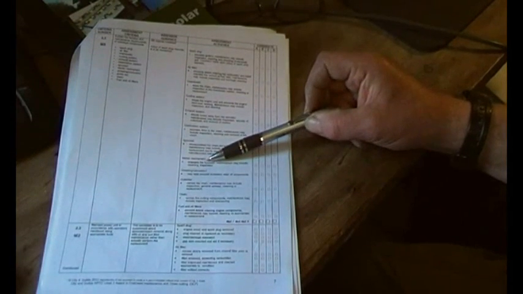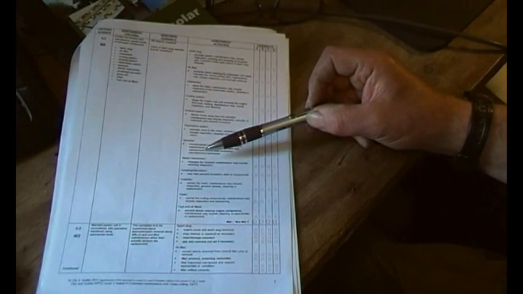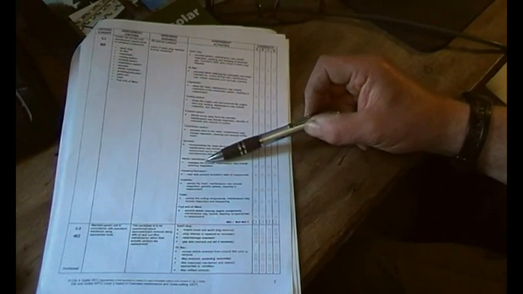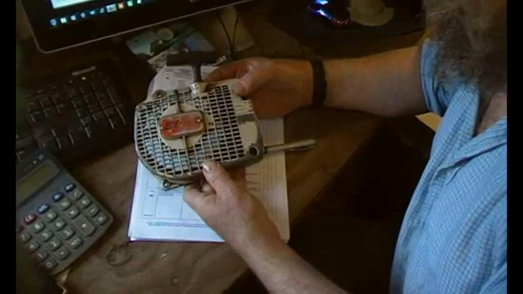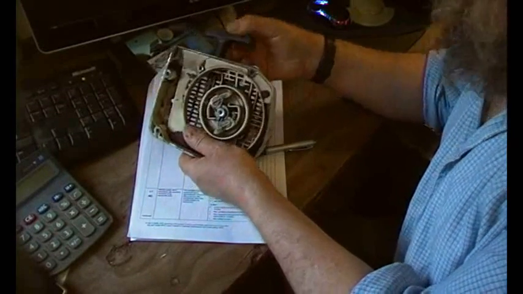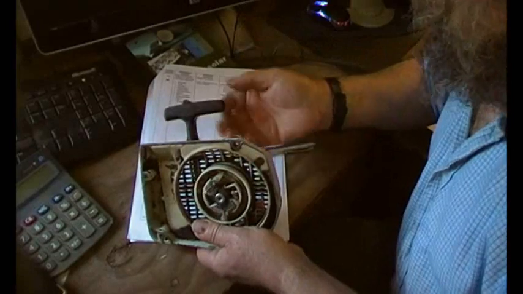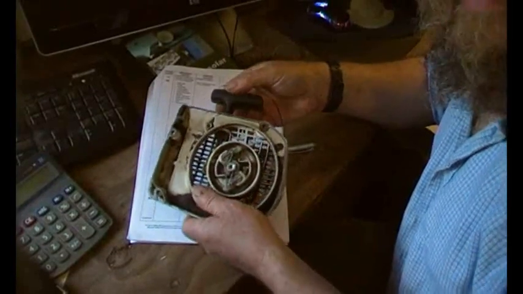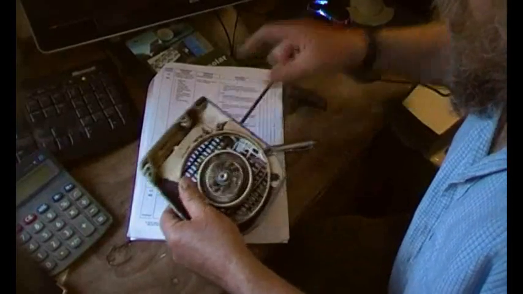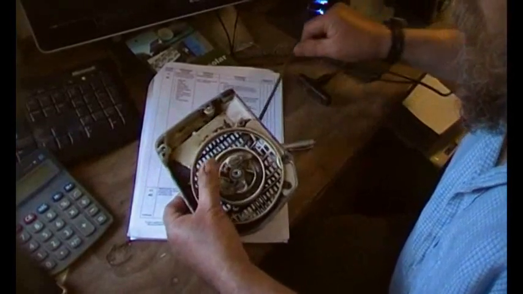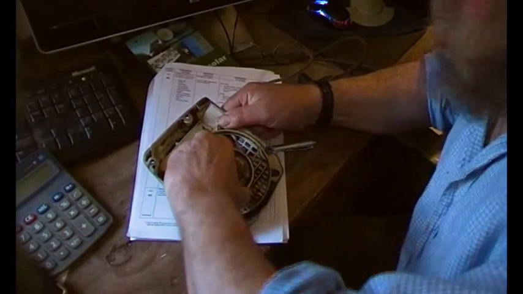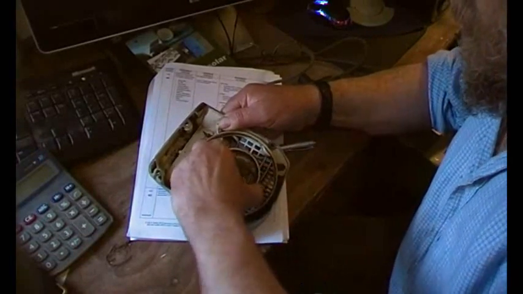Starter mechanism, just check if the tension's correct. Here we go. So that's supposed to spring up like that, and the test for over tightness is pull the cord all the way out like that. Okay, and you've got to have a bit more turn in the spring.